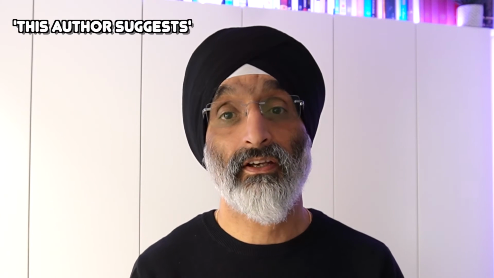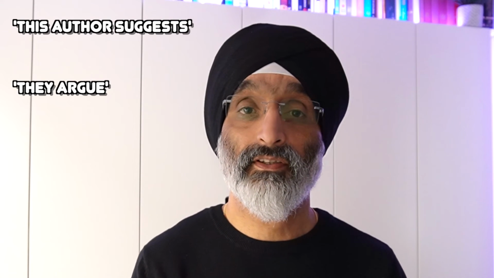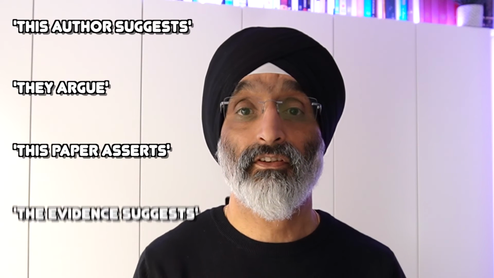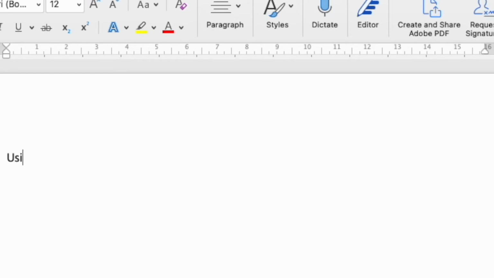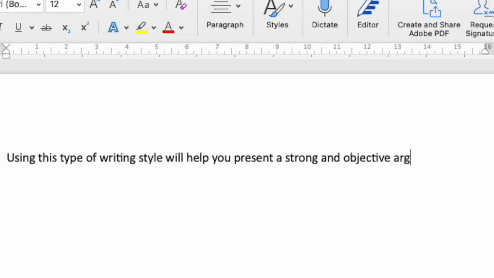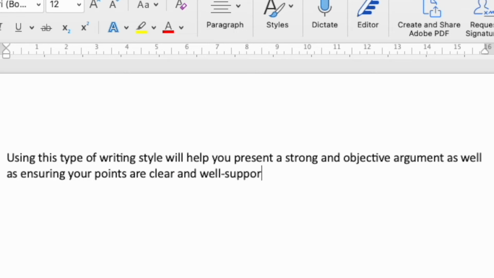Use critical language in your writing. This means using words such as, this author suggests, they argue, this paper asserts, the evidence suggests, rather than I believe or I think. Using this type of writing style will help you present a strong and objective argument, as well as ensuring your points are clear and well supported by evidence.